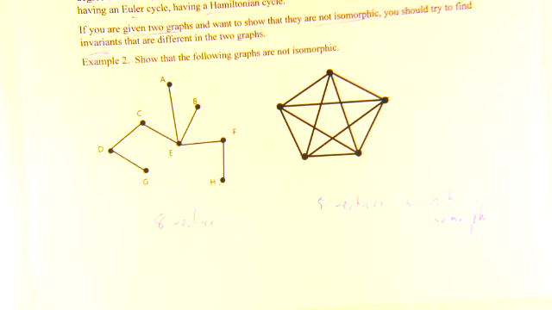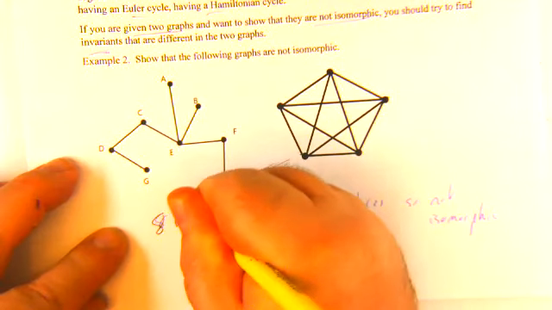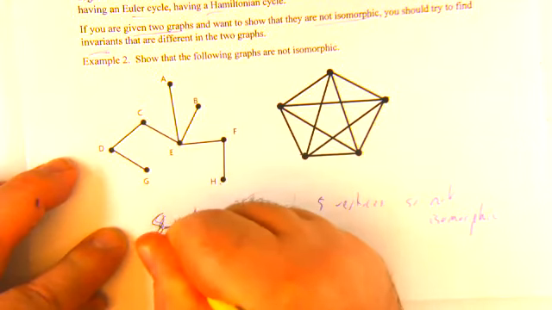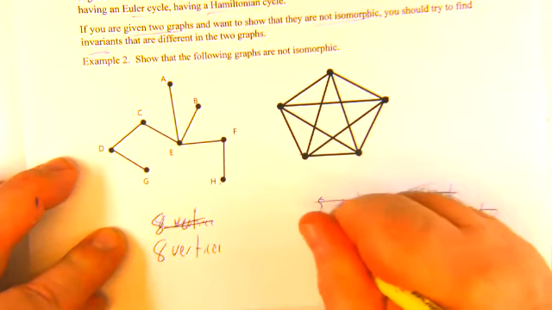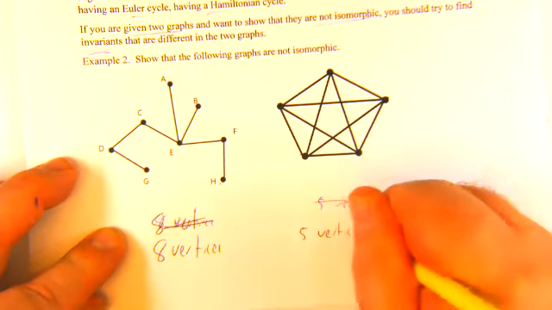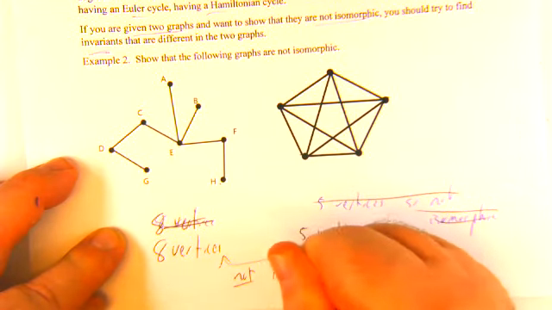And maybe I should not be using blue. It says 8 vertices. 5 vertices. Not isomorphic.